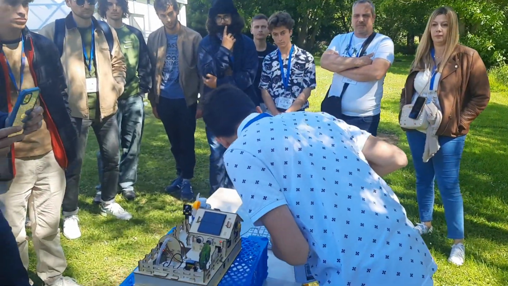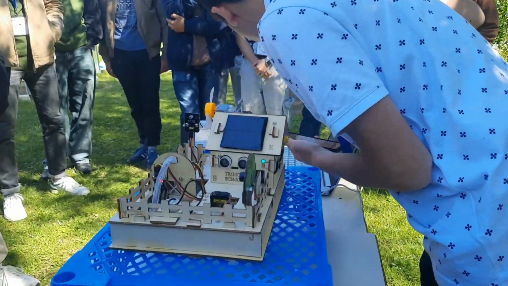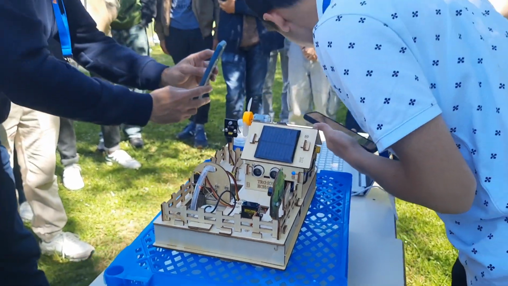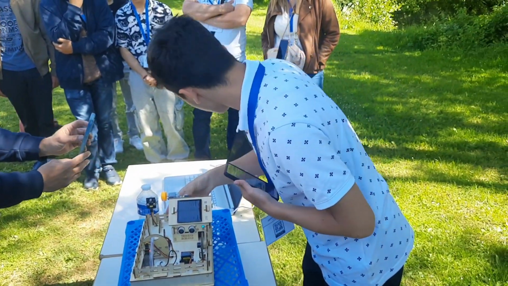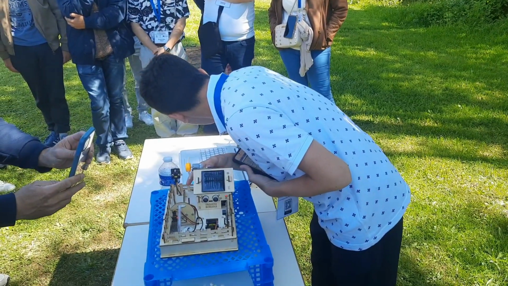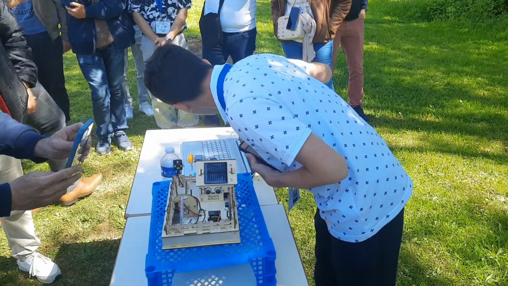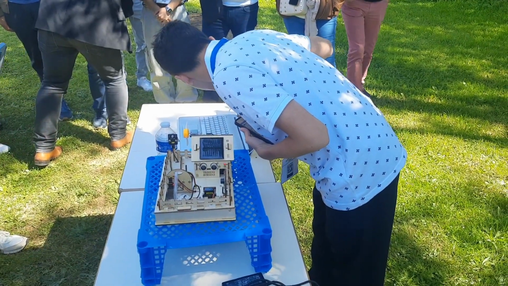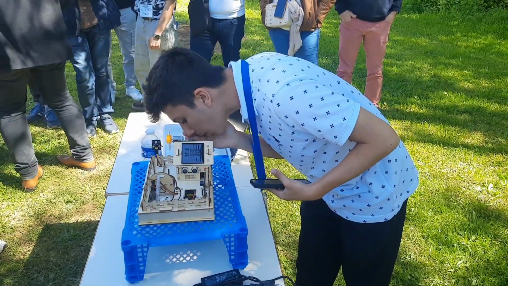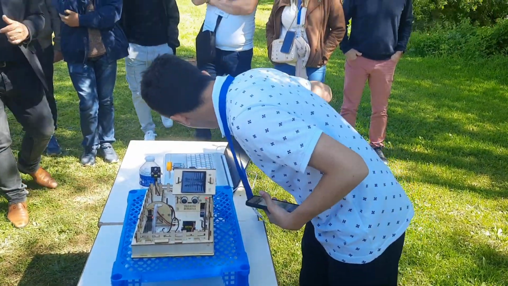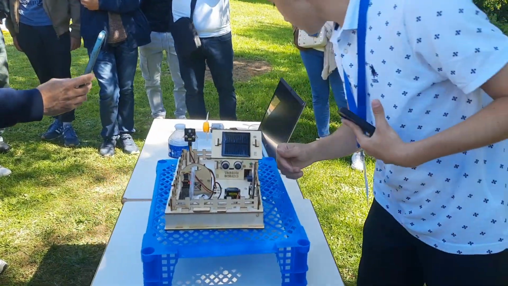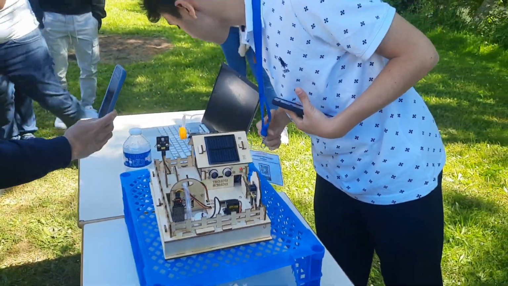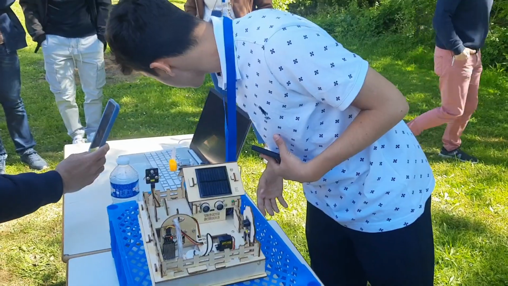And as you can see, we have values in here: temperature, humidity, soil moisture, water level, light level. As you can see, I'm doing it lower, and when I pull my finger, it's going to increase. And we have a steam sensor. And as you can see, we have a motion sensor in here. When there is motion, it says motion, and when there is none, it says no motion.